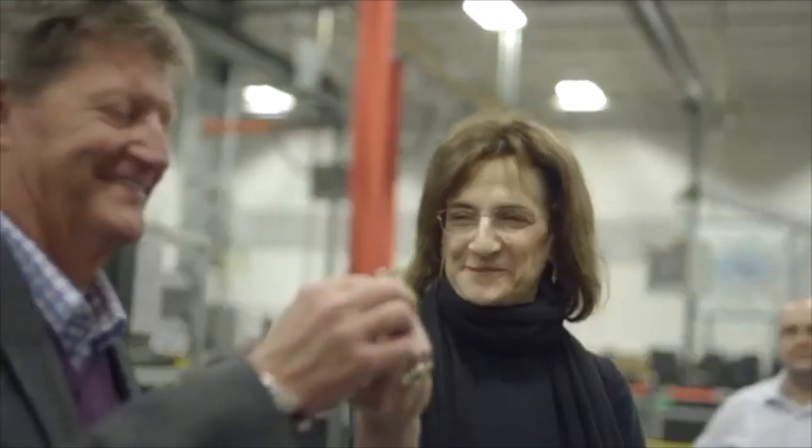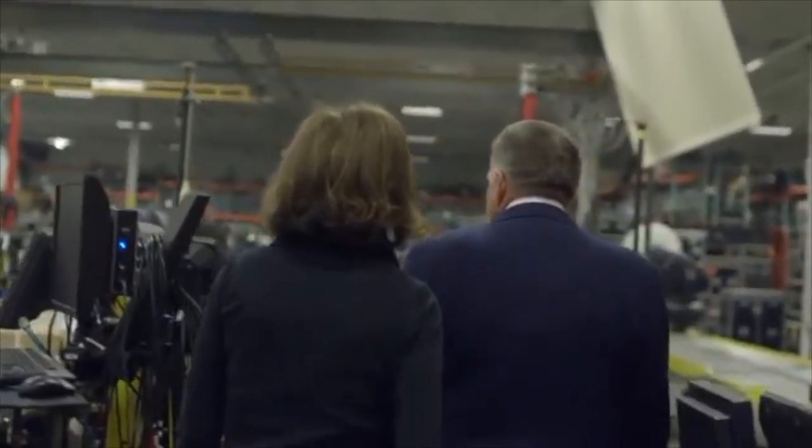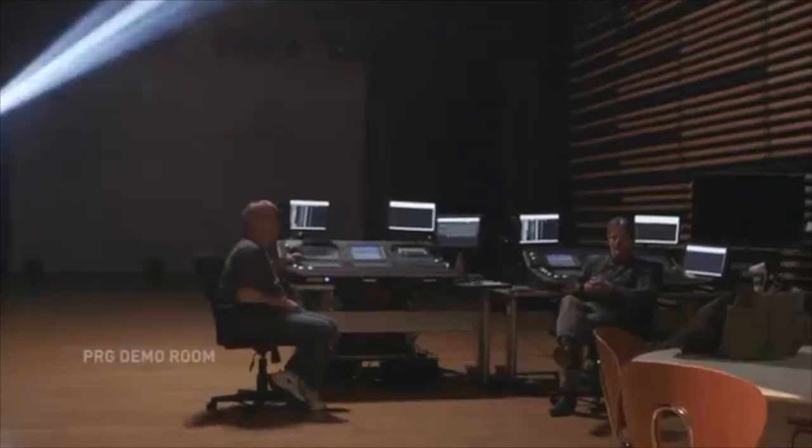Fascinating. First of all, we go to PRG to look at new equipment, but if there are things that we want to do in a show that have never been done before, a demo room is an amazing place to do that. Can you speed up and slow down the rain? Yes. So how about that driving rain that you have, but maybe slower?